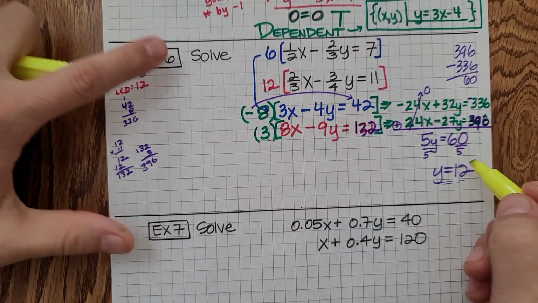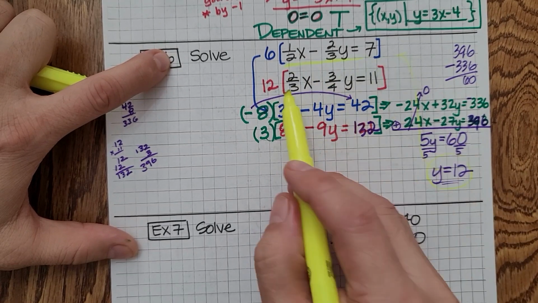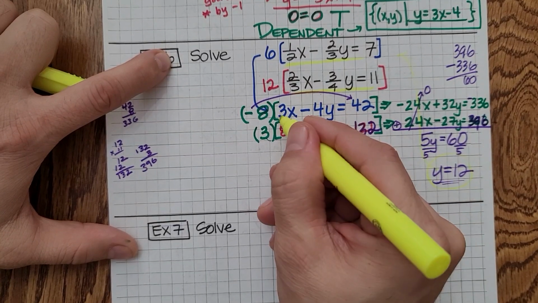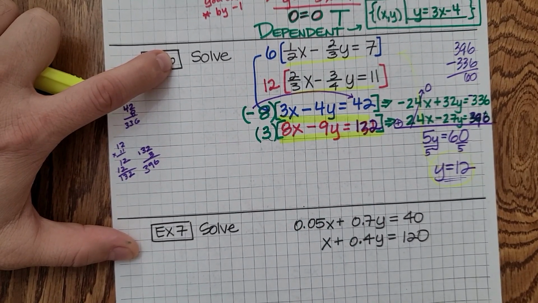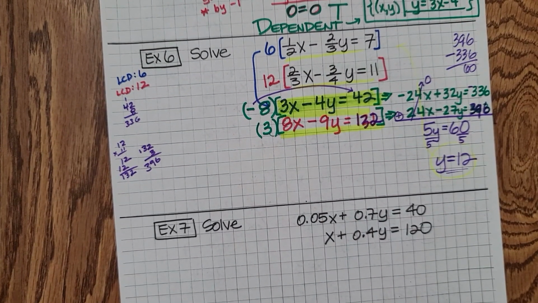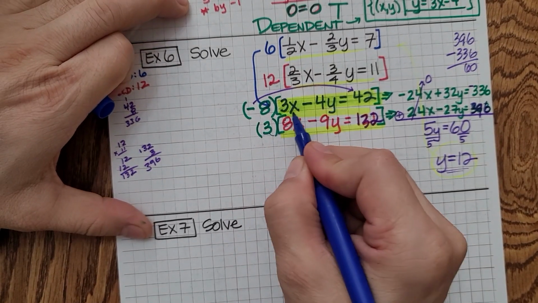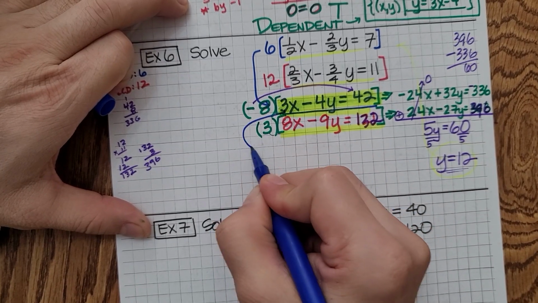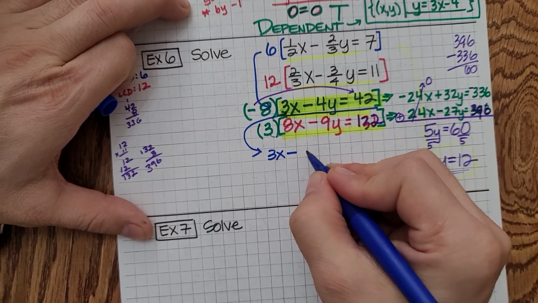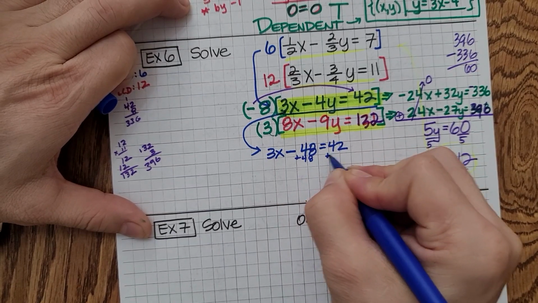What am I going to do? Usually I ask you to take this value and plug it back into an original equation. These original equations are a little messy. I'm going to trust that the rest of my math is okay, and I'm actually going to use one of these, either the blue or red equation. Let me see, which one has smaller numbers? The blue one. I'm going to bring this 3x minus 4y down. This equation here is going to be used. 3x minus 4 times 12, which is 48, equals 42. Add 48 to both sides.